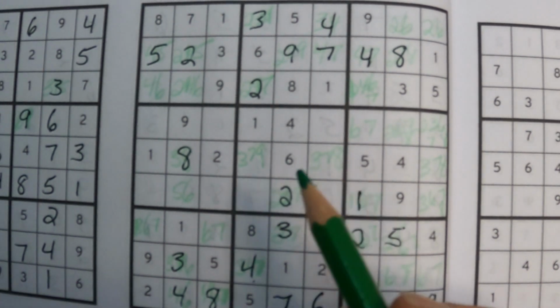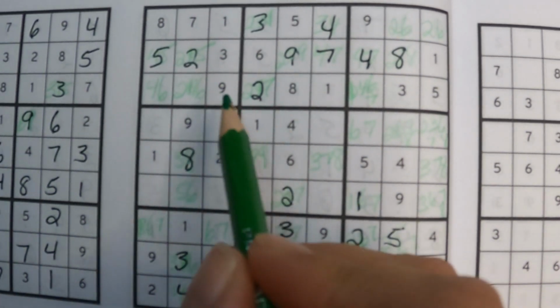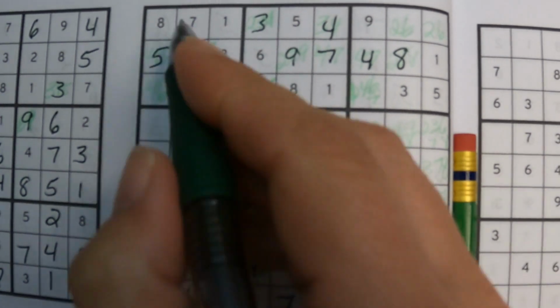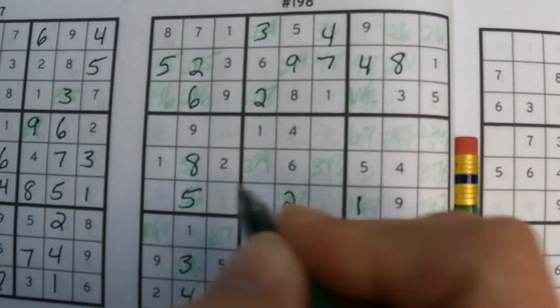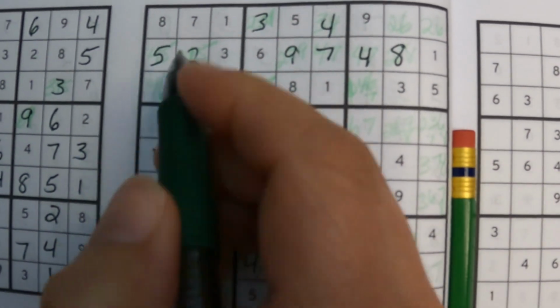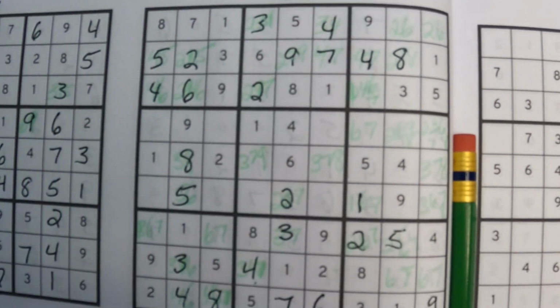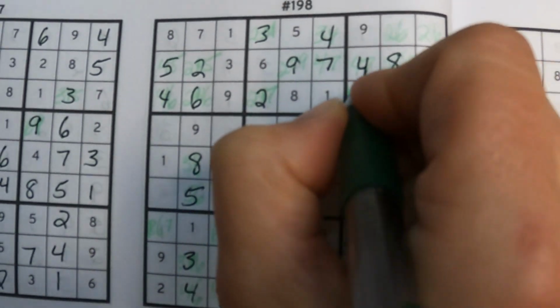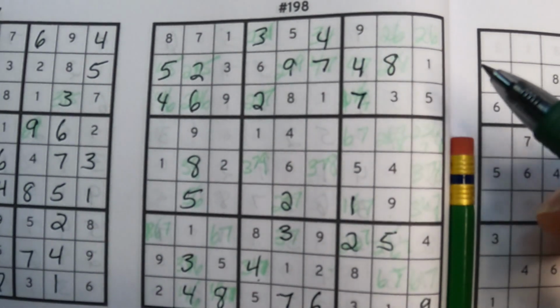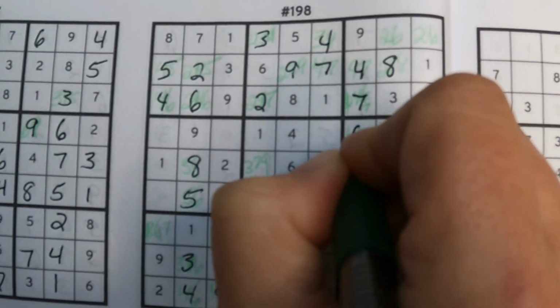So let's clean up a little bit. Here's another one. That 2 would make this our 6. And then this is our 5. That 6 makes this our 4. And that 4 and 6 make this our 7. And this our 6.